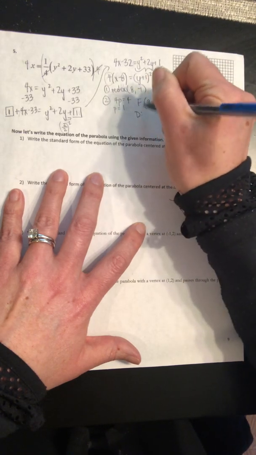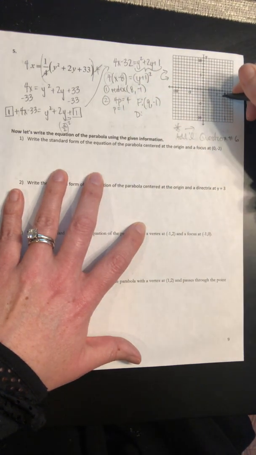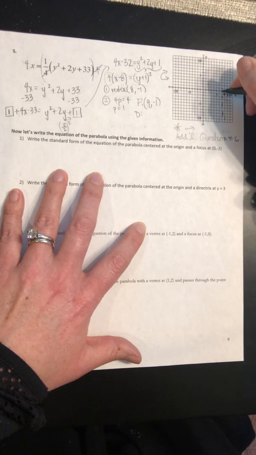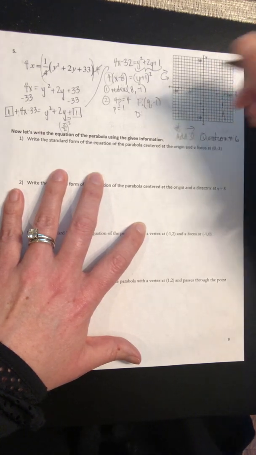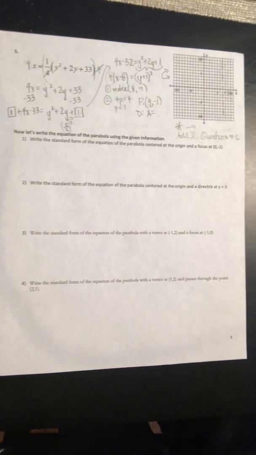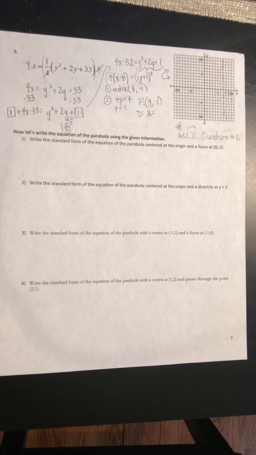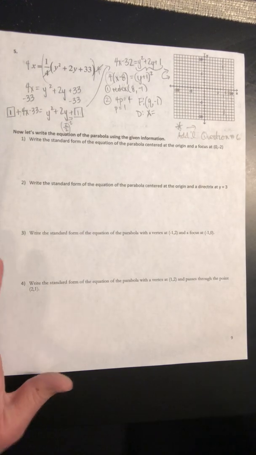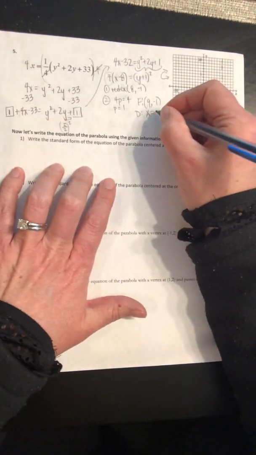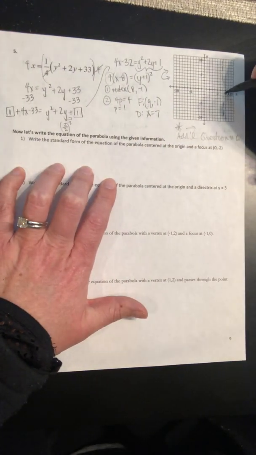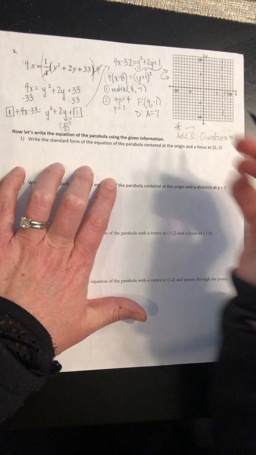And then my directrix is going to be a vertical line at x equals positive 8. All right, so we have that. Then, sorry, that should be x equals 7, I believe, right? Because this is 8. Okay, so we got x equals 7.